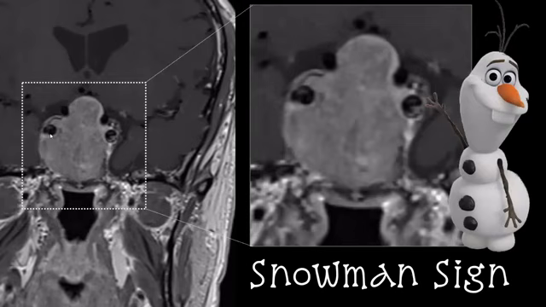Another typical pareidolia or sign associated with a specific tumor is the following. We see here a large tumor arising from the sella turcica. This is a pituitary tumor which has extended through the diaphragma sellae and the suprasellar cistern. And if you use your imagination, this looks a bit like a snowman.